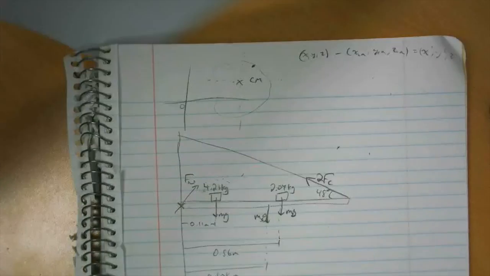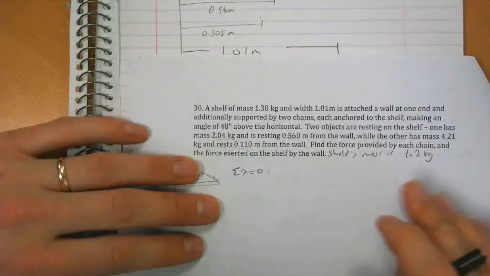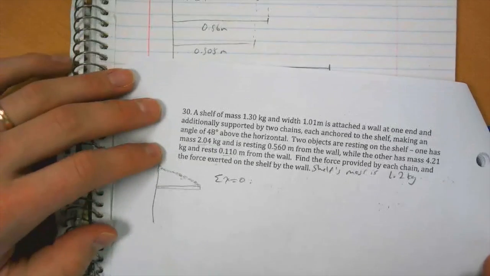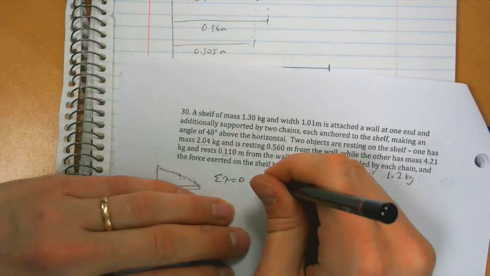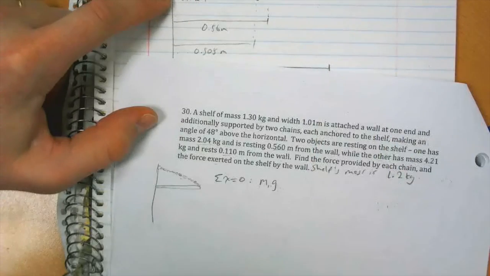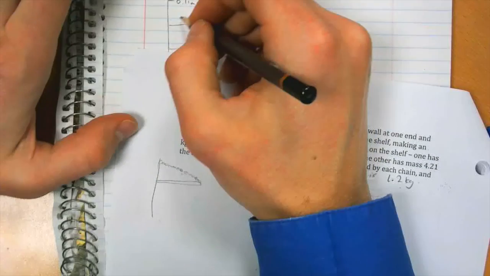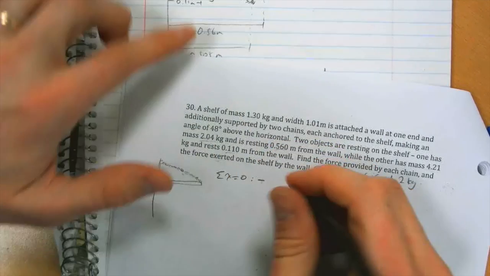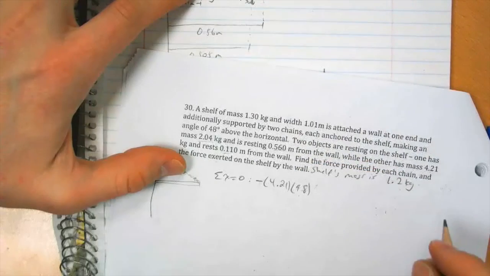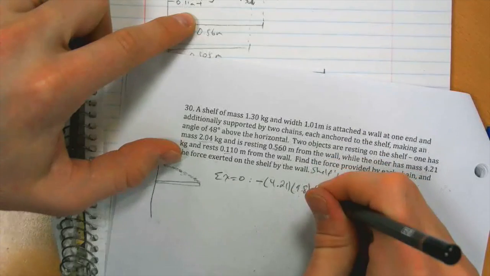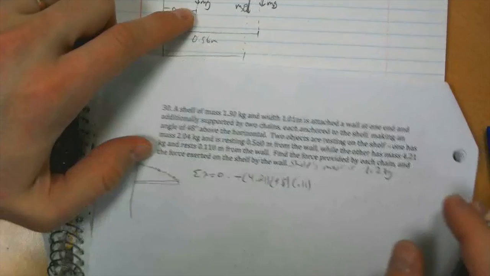All right. Now, looking at our picture, we want to write that torque equals 0. So what do we got? Well, let's just go down the line. We've got the gravitational force on this object, m1g. I'll just put in numbers right away. The gravitational force on this object would cause this guy to rotate clockwise, so we'll call that negative. The mass is 4.21, so the force is 4.21 times g. Distance from the axis of rotation, 0.11 meters. And that's perpendicular to the shelf, so sine of 90, which is 1.